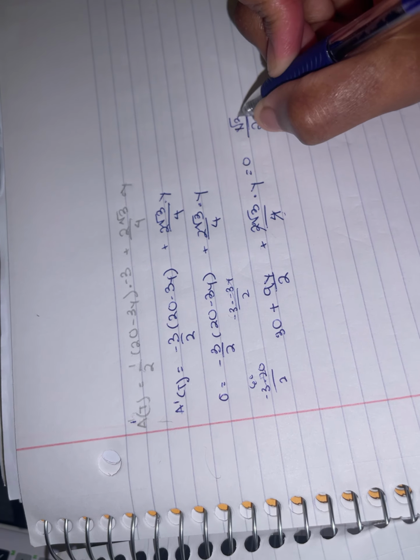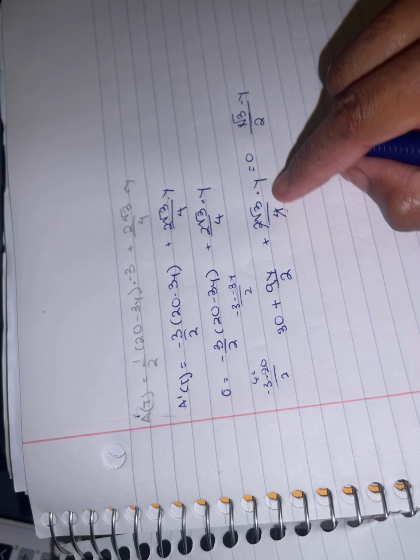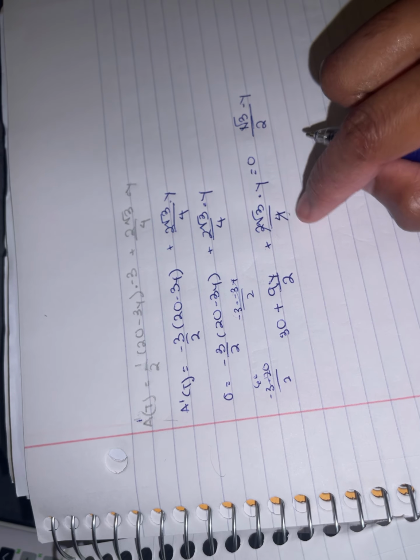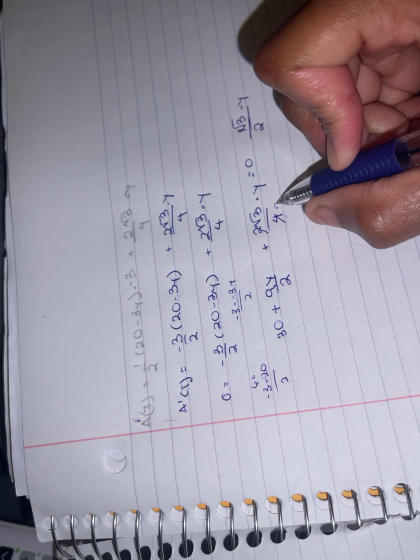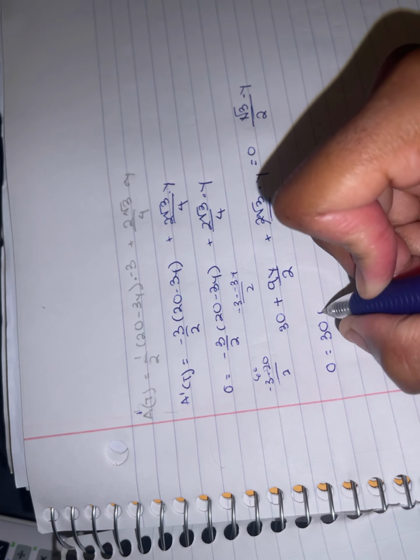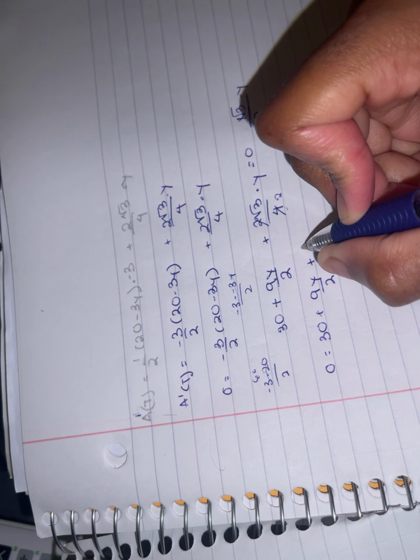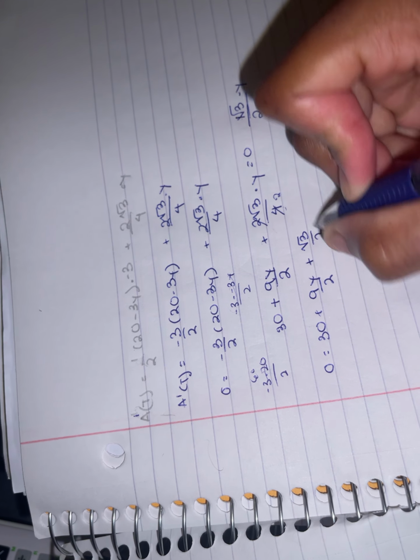Let me just put root 3 right here, times y. Take out the 2 from here and you're left with 2 over. So then I have 0 is equal to 30 plus 9y over 2 plus root 3 over 2 times y.